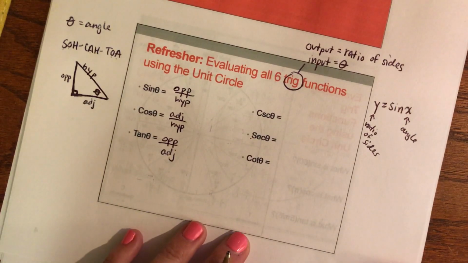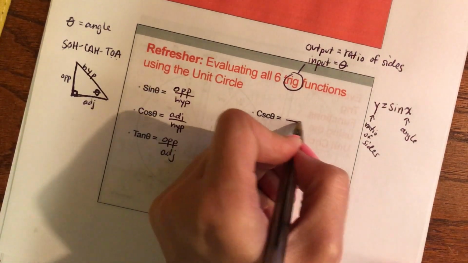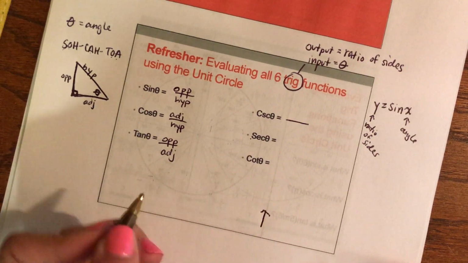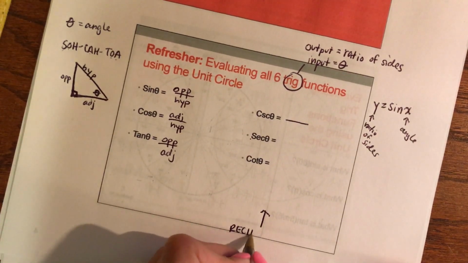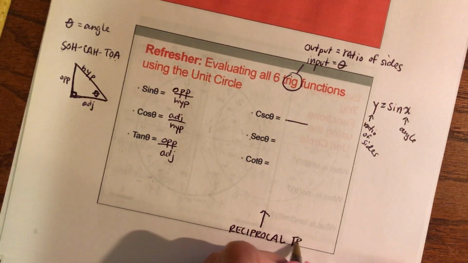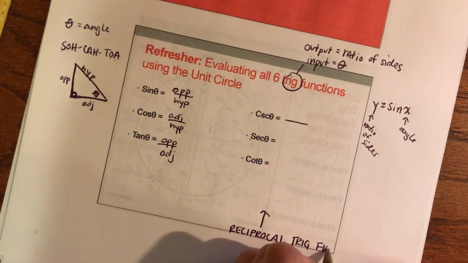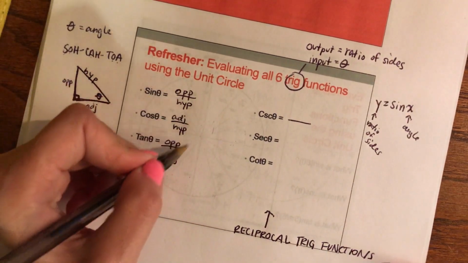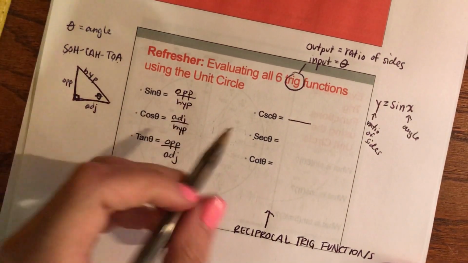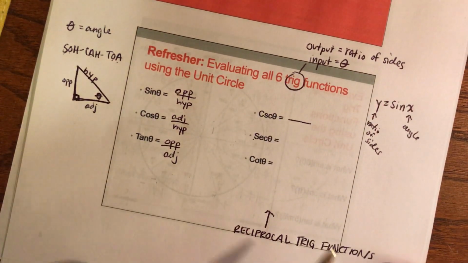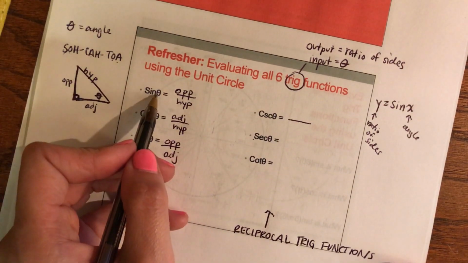Now the cosecant, secant, cotangent. These are reciprocal trig functions. All this means is that of these 3 primary ones, the answers here are just the reciprocal. So cosecant is paired with sine.